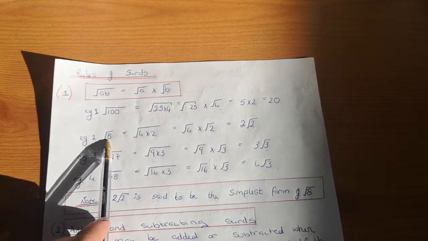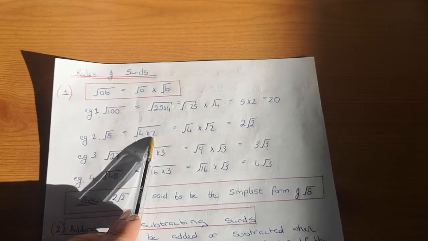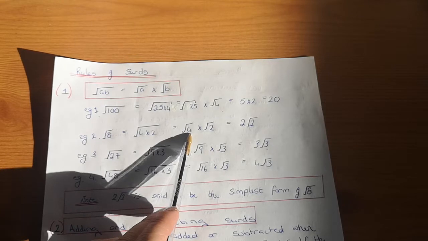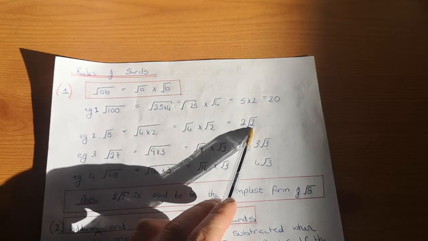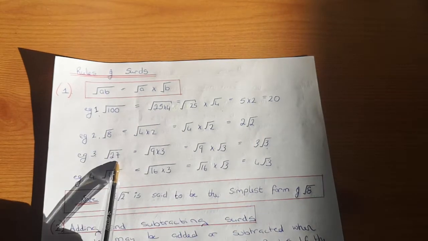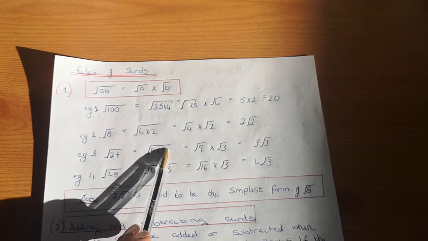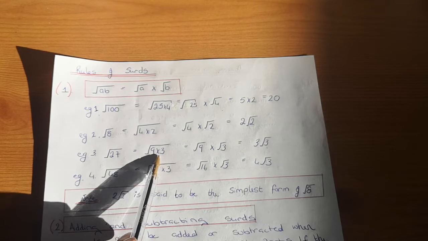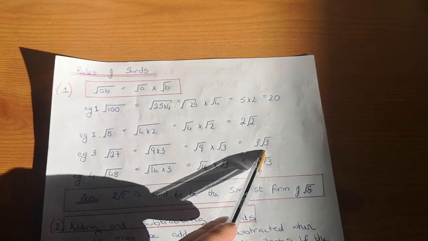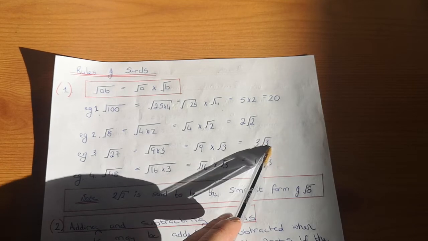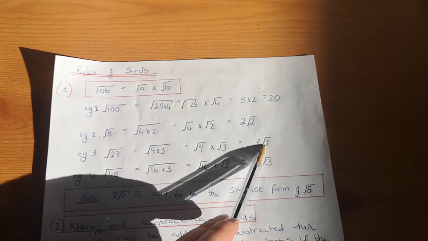Example 2, square root of 8. Well, the factors of 8 would be 4 by 2, and we can break this up into root 4 by root 2. Root 4 is 2, and root 2 stays as root 2, so that's our answer there. The square root of 27. 9 by 3 is 27, so you can rewrite it as its factors. Break it up into root 9 by root 3. Square root of 9 is 3, and leave root 3 as it is, because if you put that into your calculator, you're going to get a recurring decimal, so you leave it in surd form.